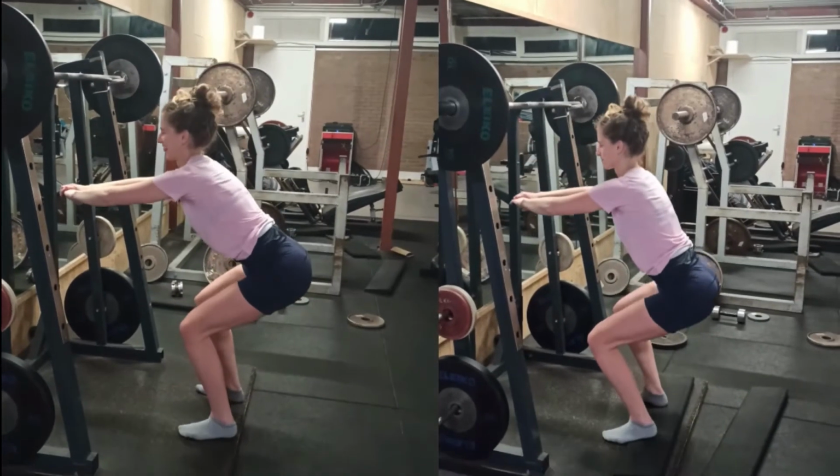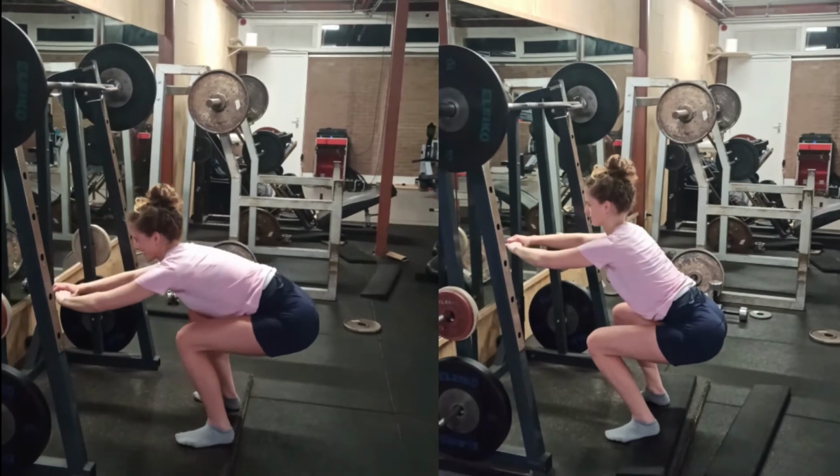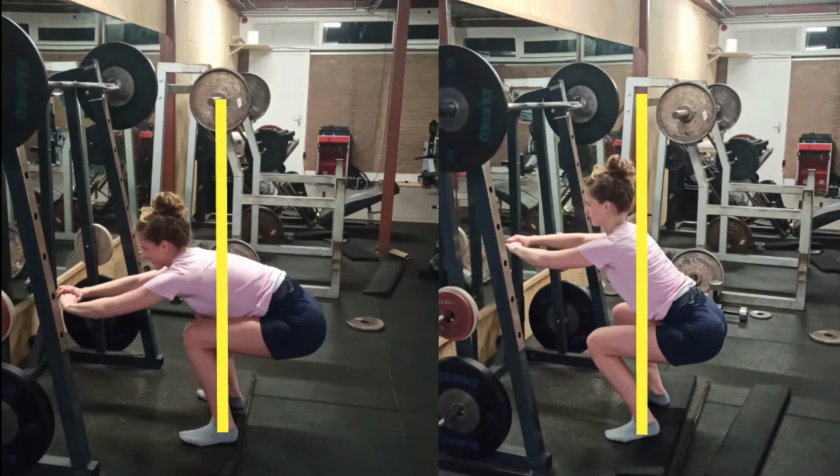When comparing the squat with and without elevated heels, we can clearly see the influence of the ankle mobility on the squat pattern. On the right side, the athlete is able to hold the hip much closer to the center line of the body, which results in a more upright position. Meanwhile, on the left side, the athlete is struggling with balance and the squat depth.